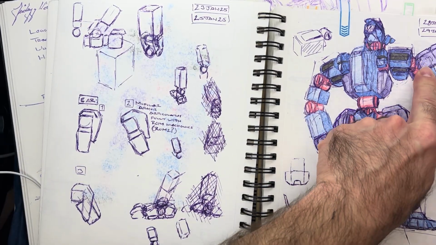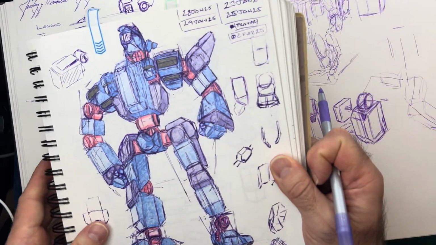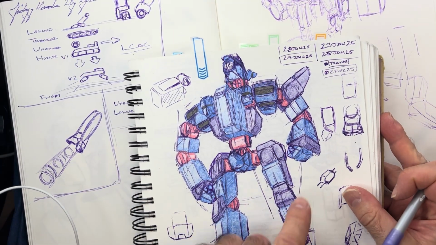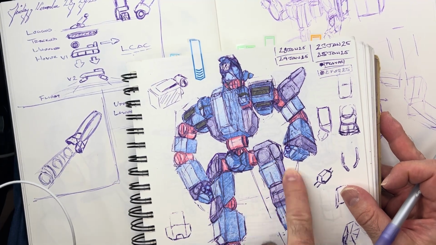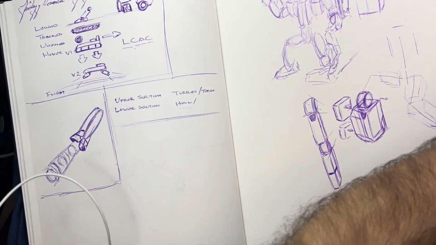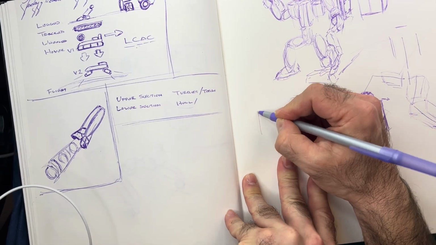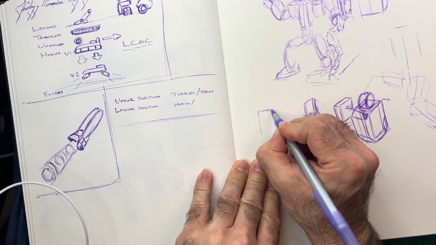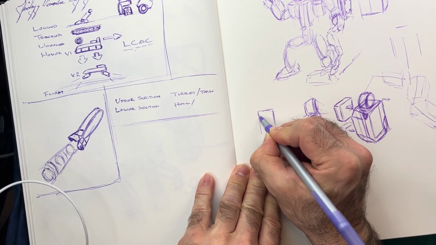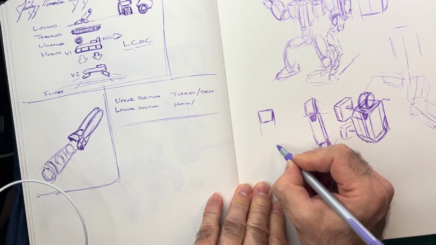Yeah, so it's like this armor piece right here. Oops, not a frame. Sorry. It's like this armor piece here, this shoulder piece, or this hip armor. You can do the same thing. So say it's your arm on your hero robot, or just a general purpose robot, right?